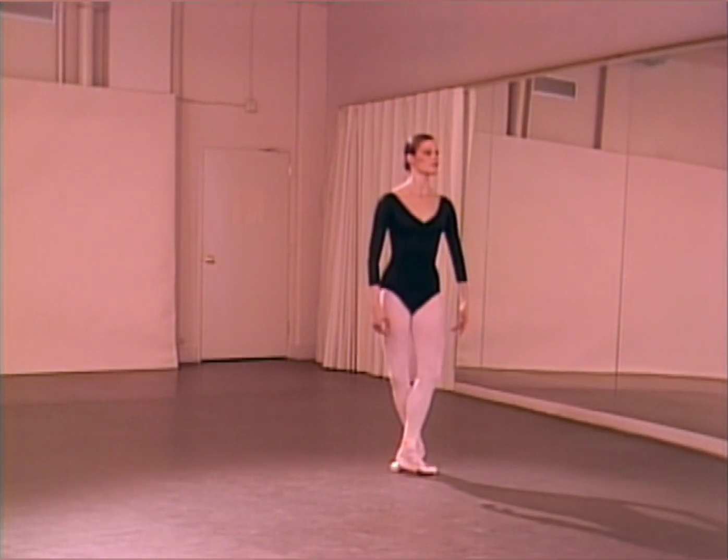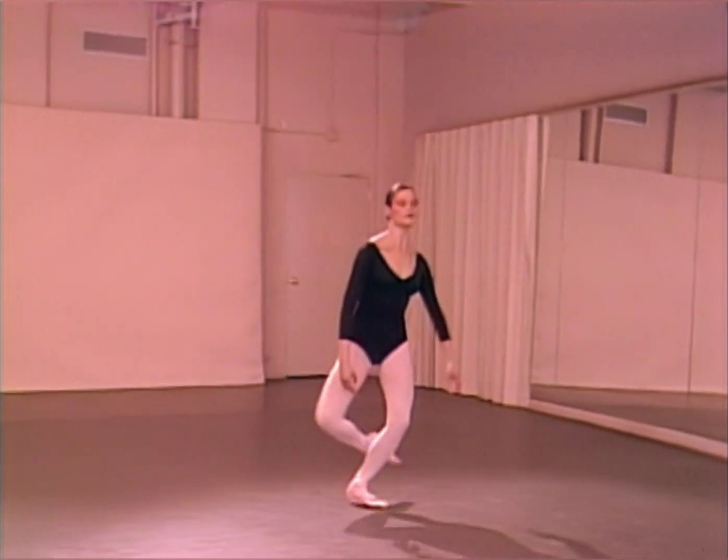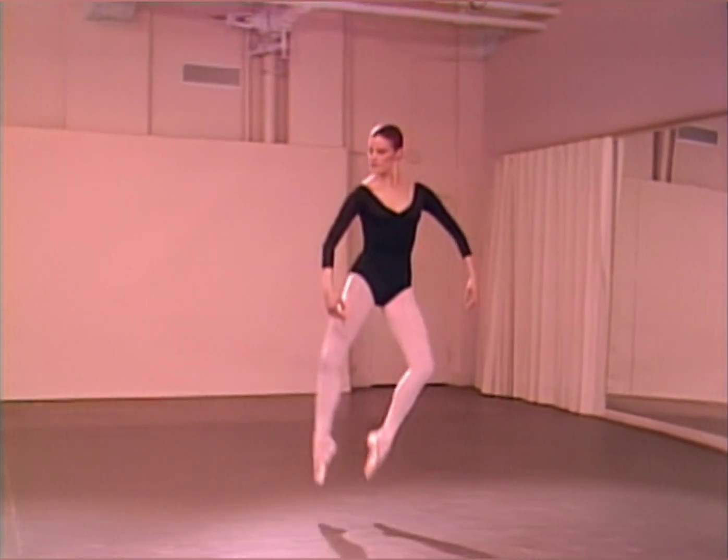Here, after the glissade preparation, the pas de chat is executed as in the previous variation, but finishes landing on both feet simultaneously.